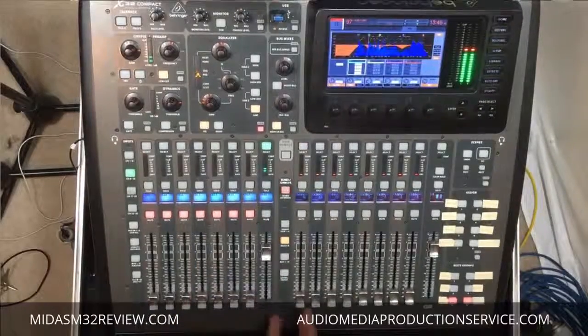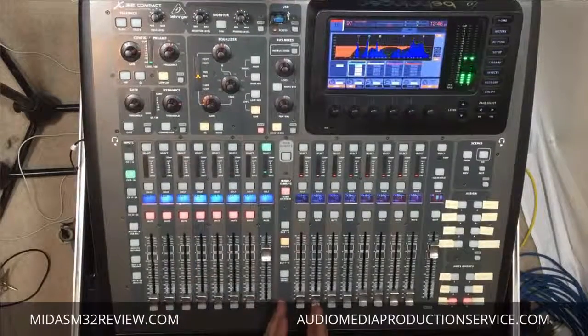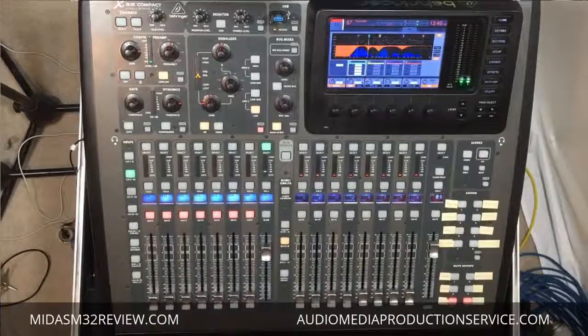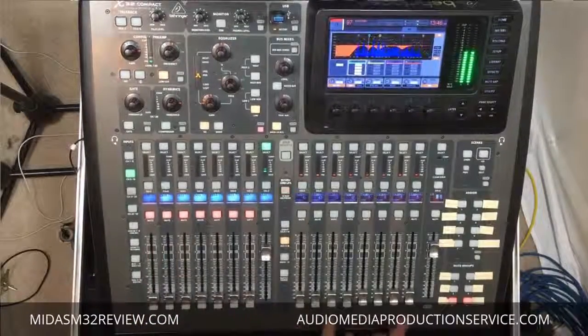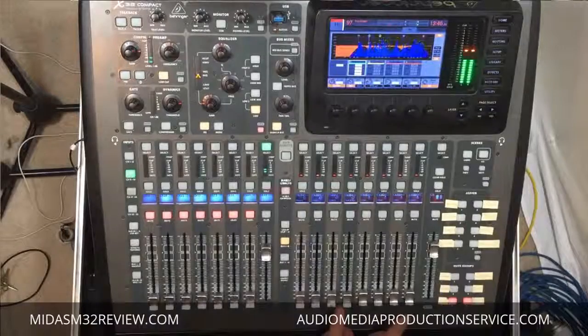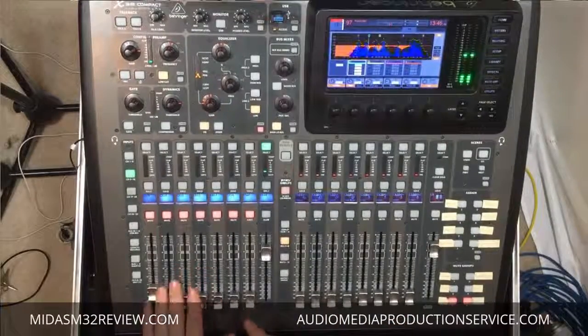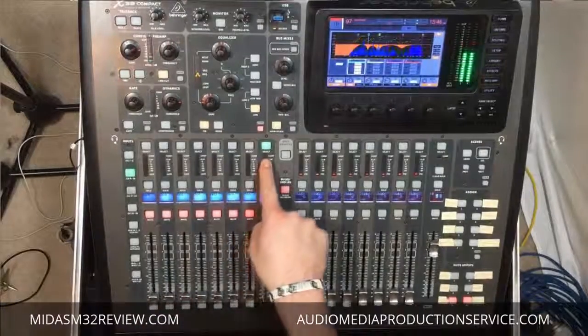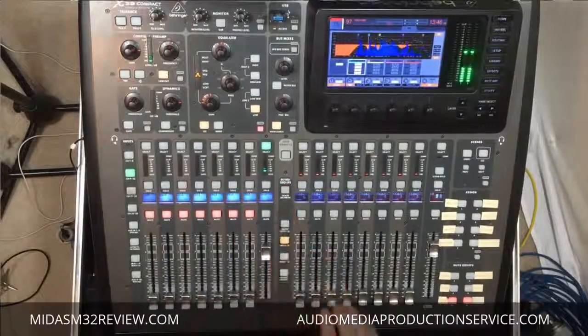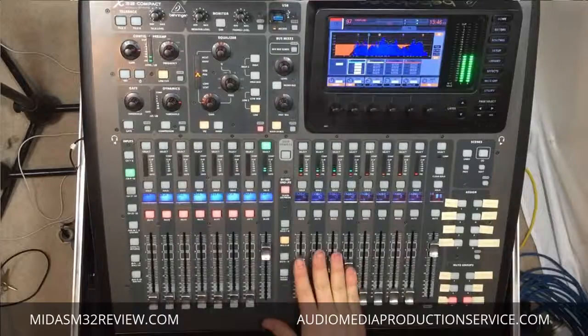The thing to remember with the sends on fader button is which side you're on: do you have an input selected or an output selected? That determines which side you're looking at for your sends. If I have an input selected with the sends on fader button on, I'm sending from the output side of the board.